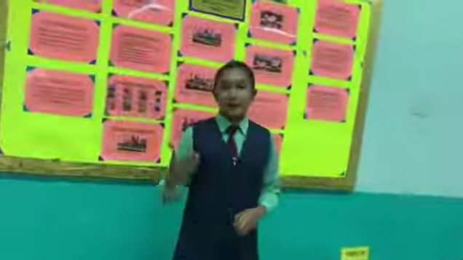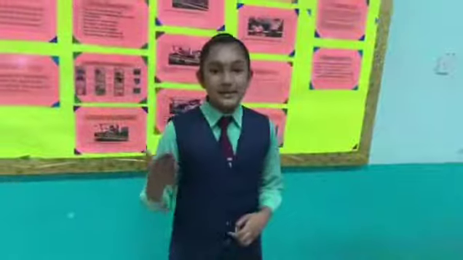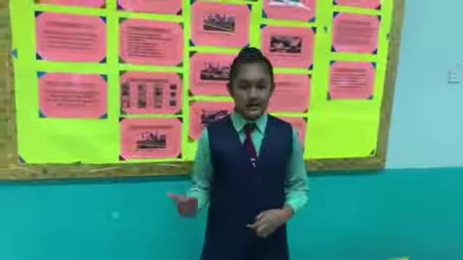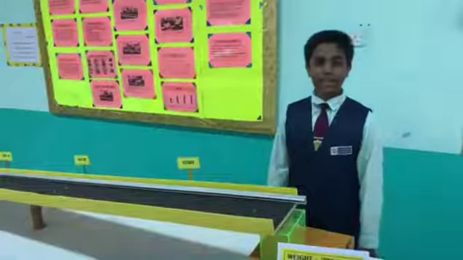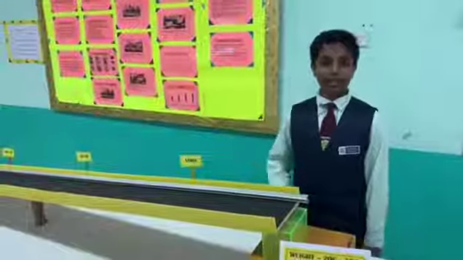Conclusion: when the mass of the weight increases, the speed of the model truck will also increase. When the mass of the model truck decreases, the speed of the model truck will also decrease. From the result, our hypothesis is accepted. The heavier object has more speed when traveling through the ramp.